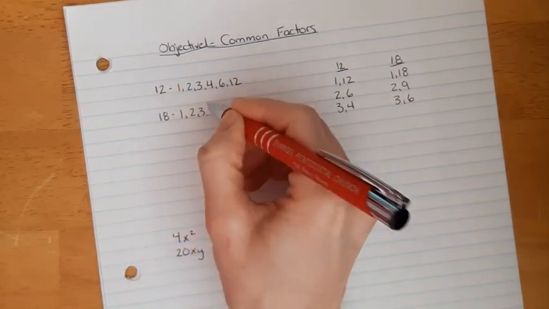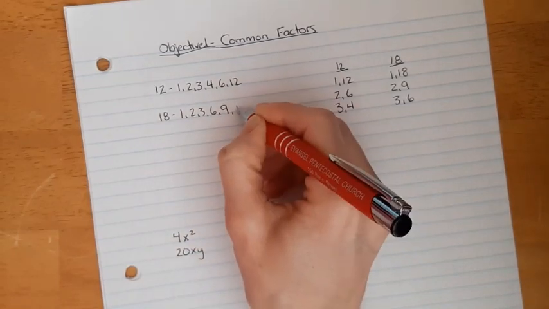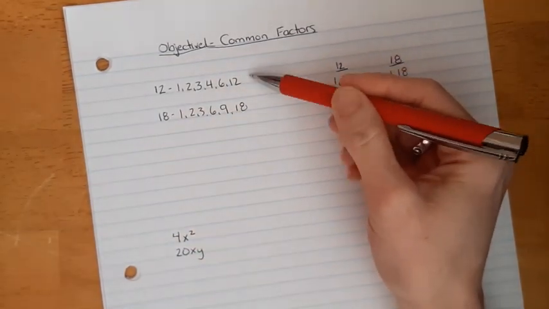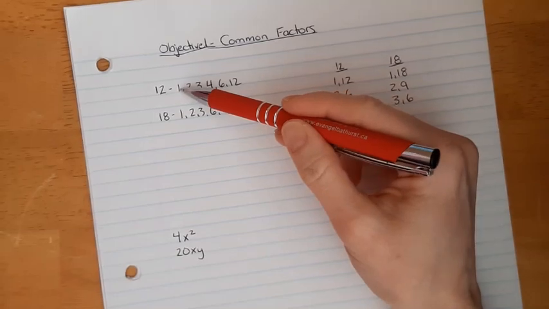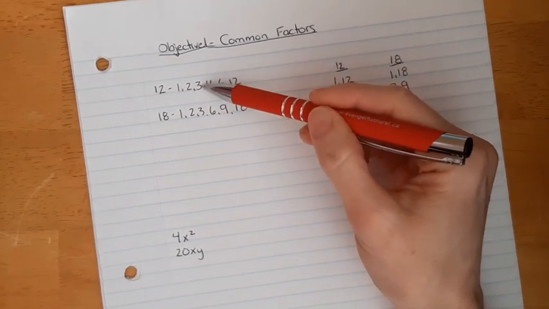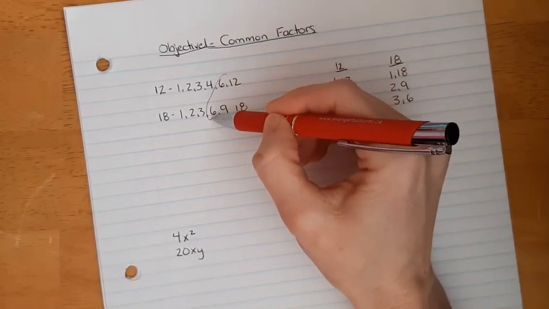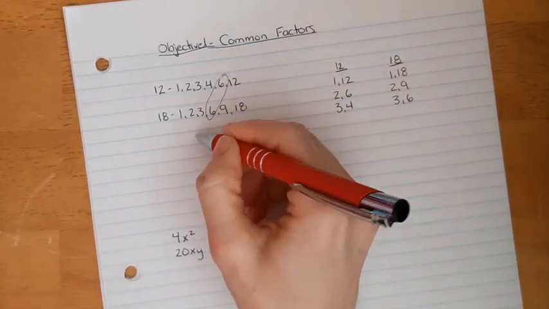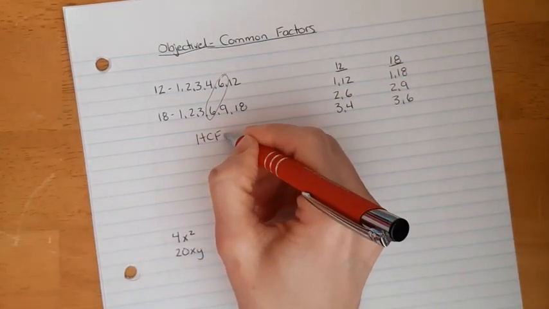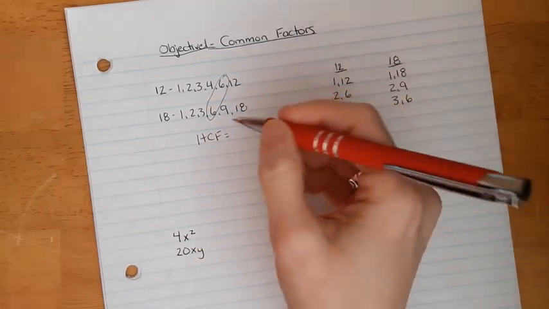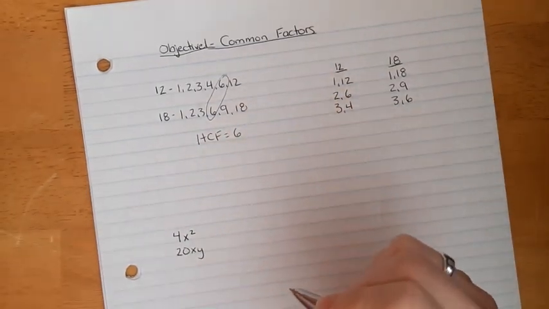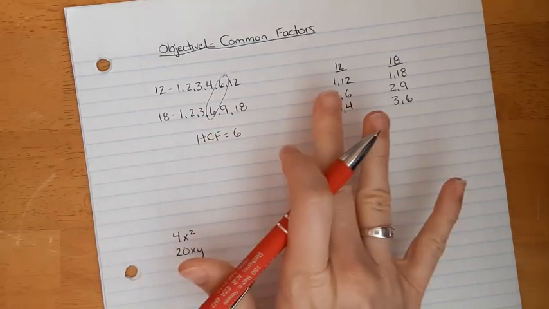The factors of 18 are 1, 2, 3, 6, 9, 18. Then I would look at both lists: 1 is in both lists, 2 is in both lists, 3 is in both lists, 6 is in both lists, and that's the largest one that appears in both lists. Therefore, the HCF or the GCF, whichever you prefer, of 12 and 18 is going to be 6. So this is not new.